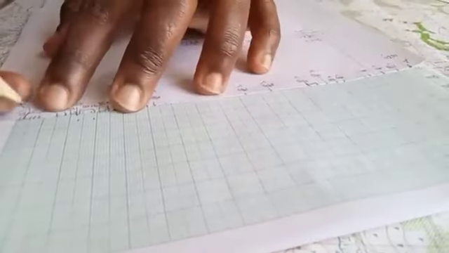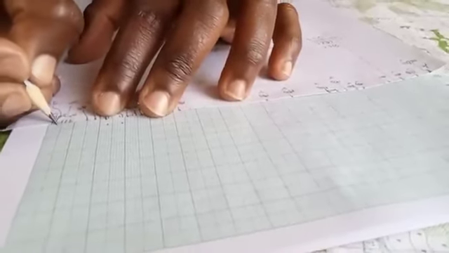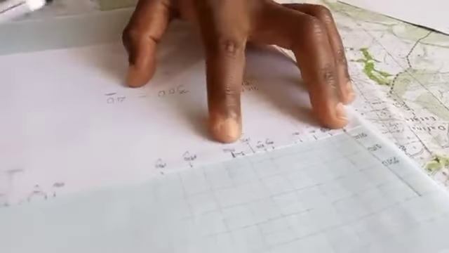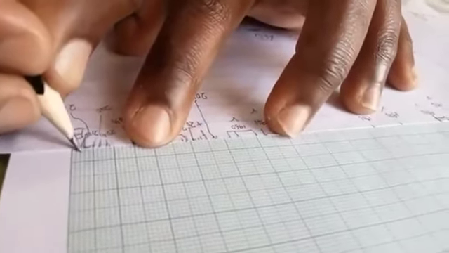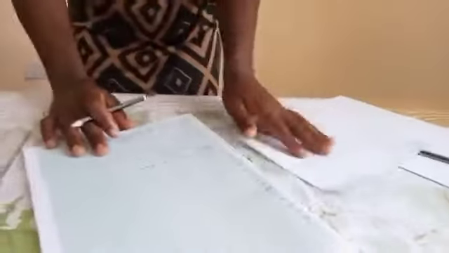Then we have 2100. This is the contour over here. And 2120, somewhere there. So after completing their plotting, with a small pencil, smoothly you need to curve, or rather to join all the dots well.